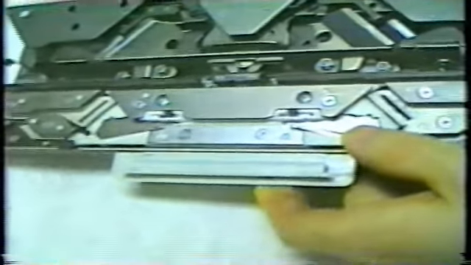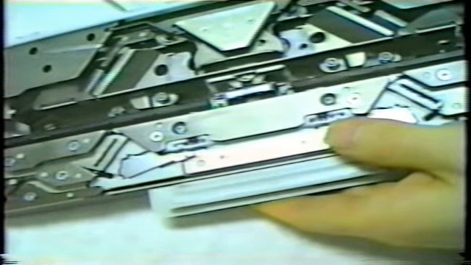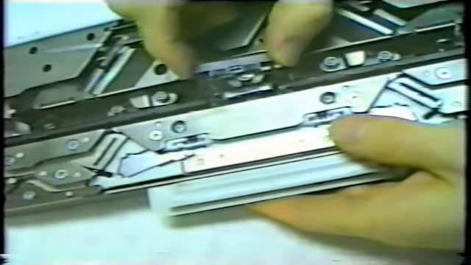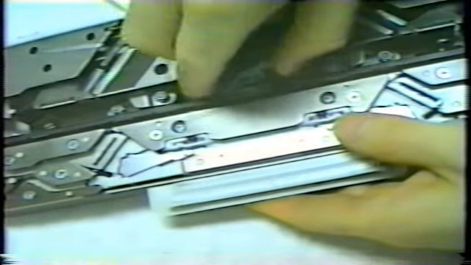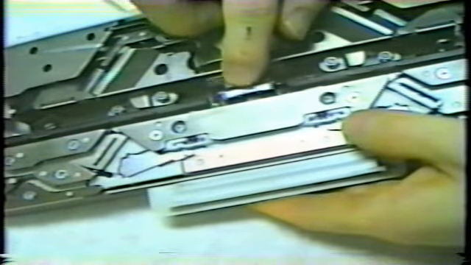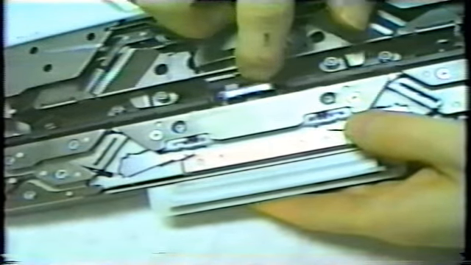Now let's go ahead and fit the light barrier brush into place. It might look like it won't fit, but the catches are towards the very back. Okay, if you're very careful, just push it in and it'll snap into place.